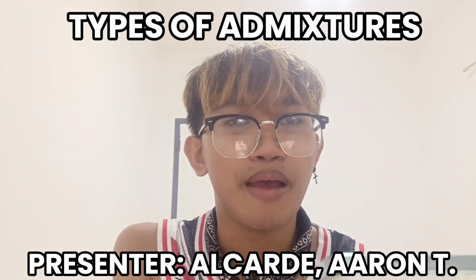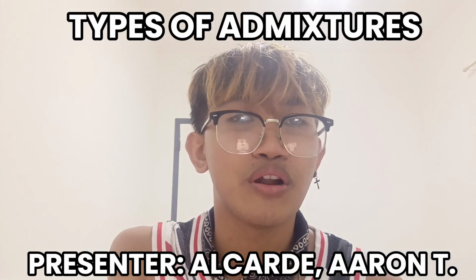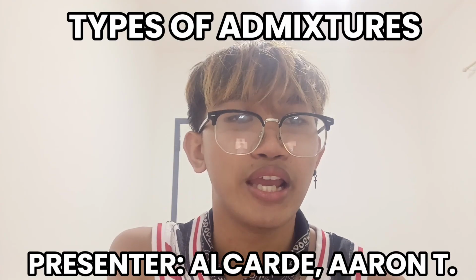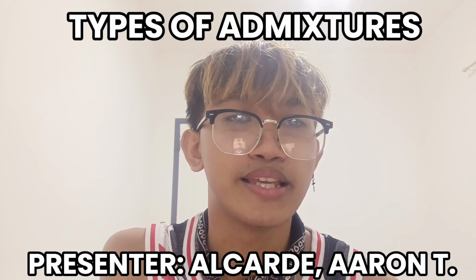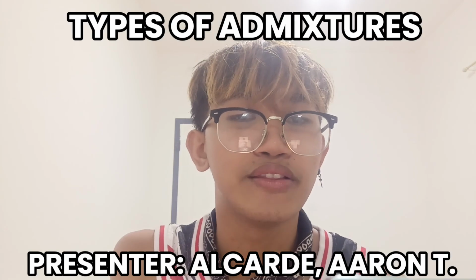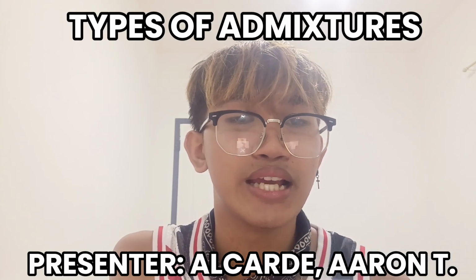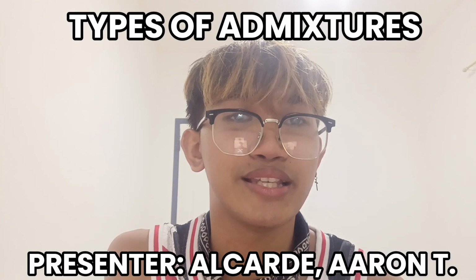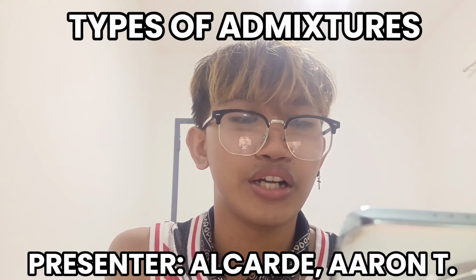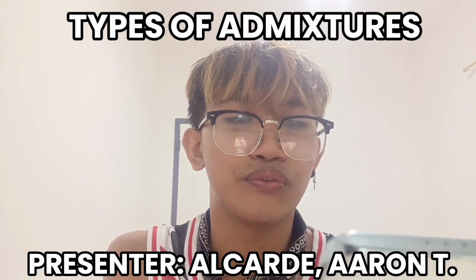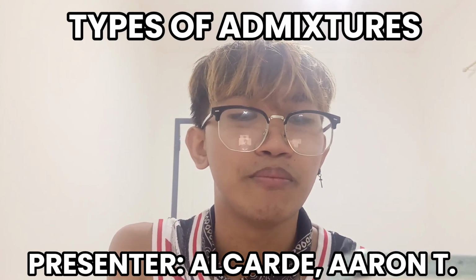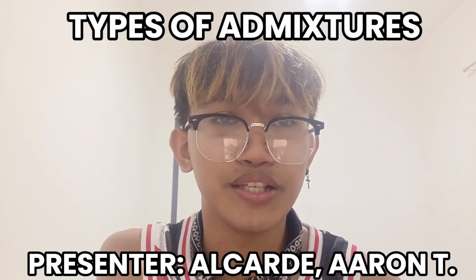So these admixtures are natural or manufactured chemicals that are added before or during a mixing process. These admixtures are used to improve the workability, the strength, the durability, and the setting time, and also the resistance of a concrete. So there are multiple types of admixtures. It has 15 types. But first, we will tackle the first seven.